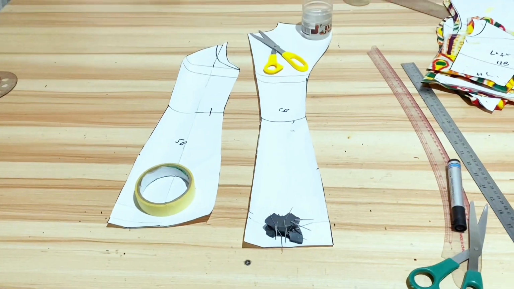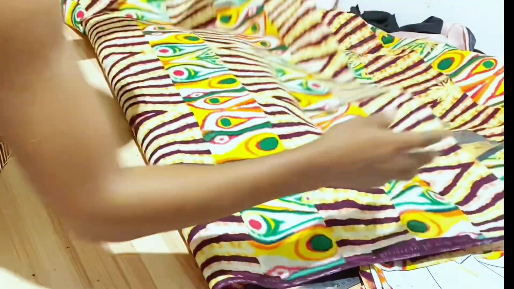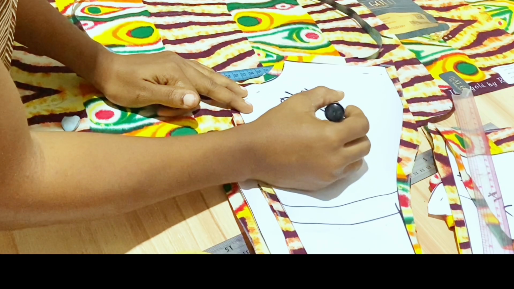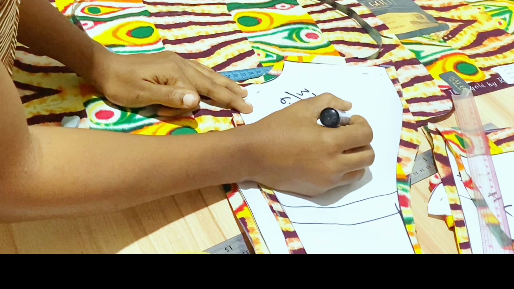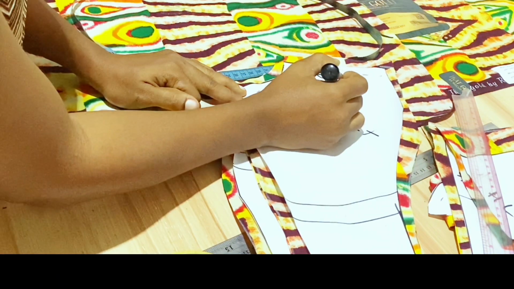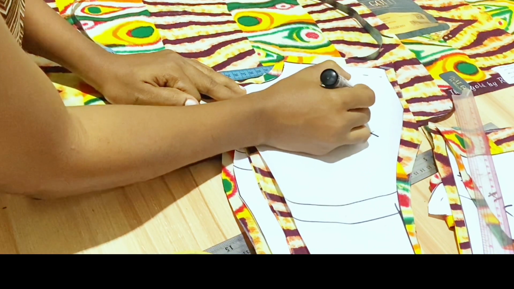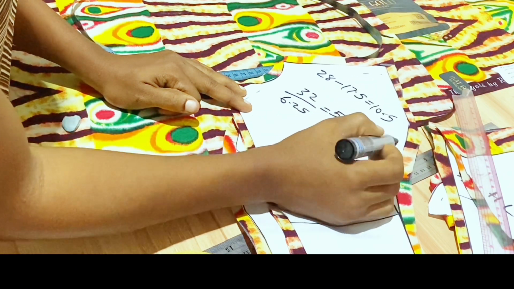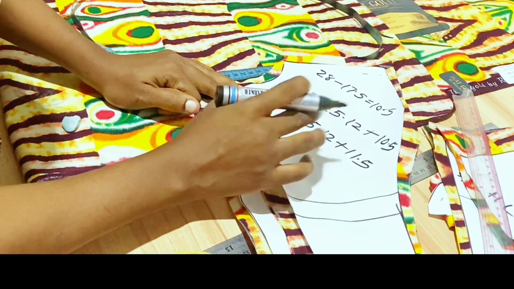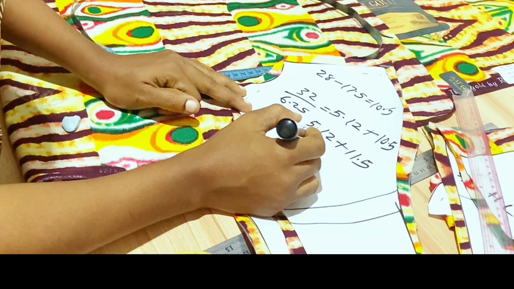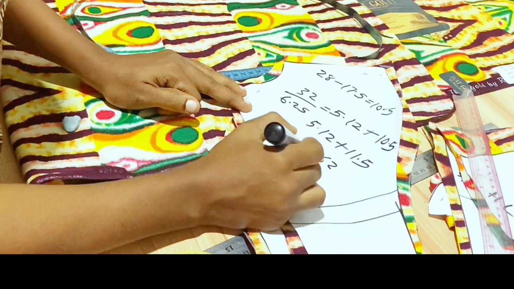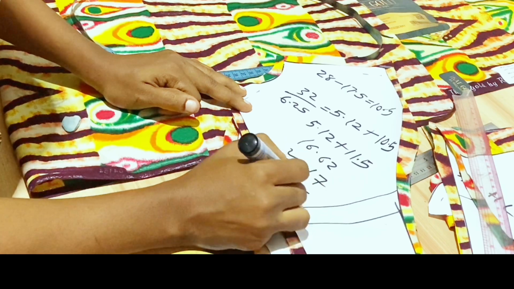Place the fabric on fold to cut the 360-degree flare. Divide the waist circumference of 32 inches by 6.25. This gives 5 1/4. Add the length of the flare, which is the full length minus the half length. Here it is 10.5 inches. Add 1 inch for seam allowance. In total, we have 17 inches approximately.